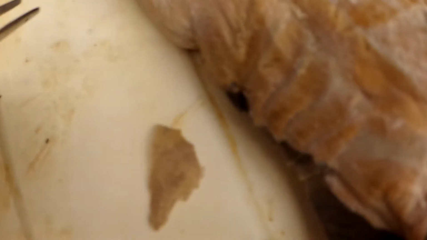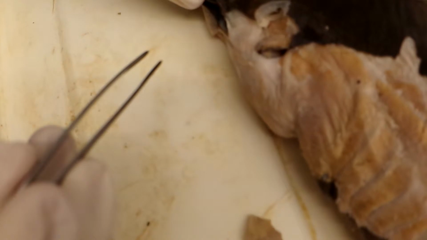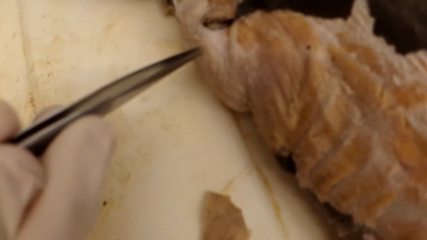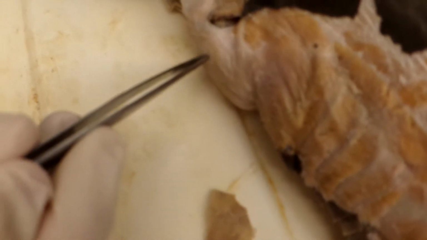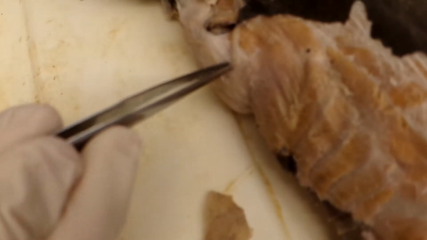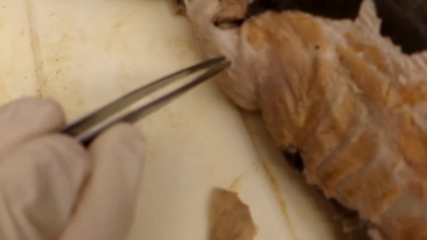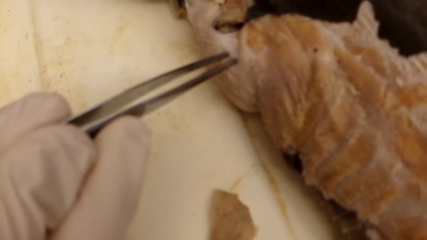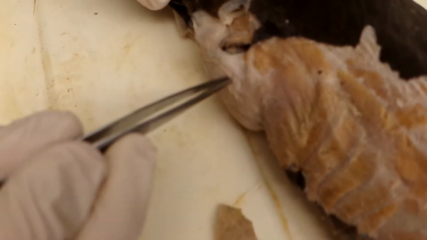Then we have the adductor mandibulae here, which originates at the palatoquadrate and inserts at Meckel's cartilage. This is homologous to the adductor mandibulae, both anterior and externus of the nectaris.